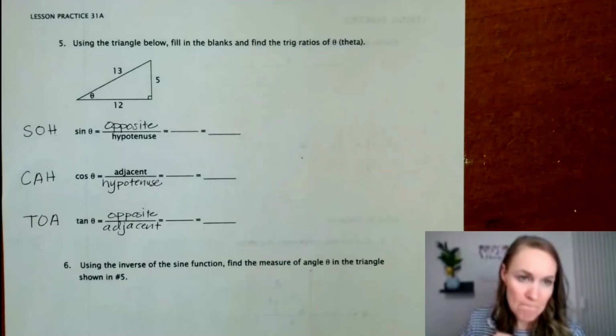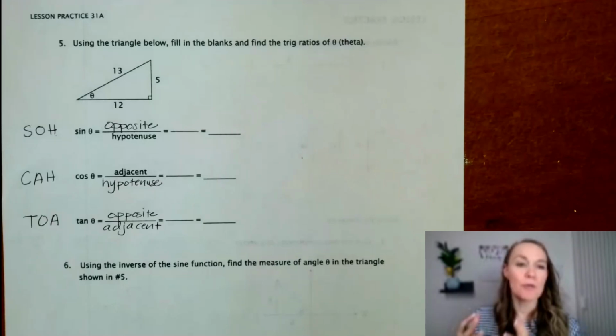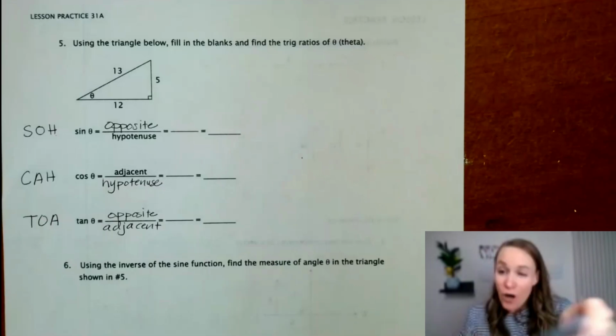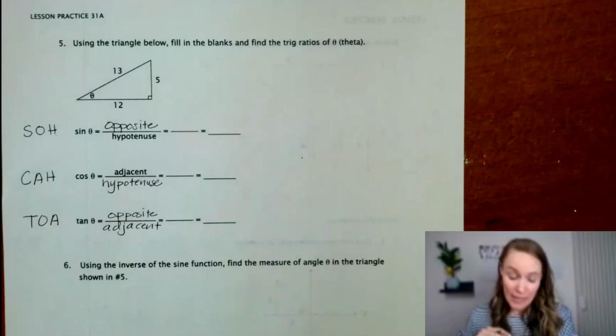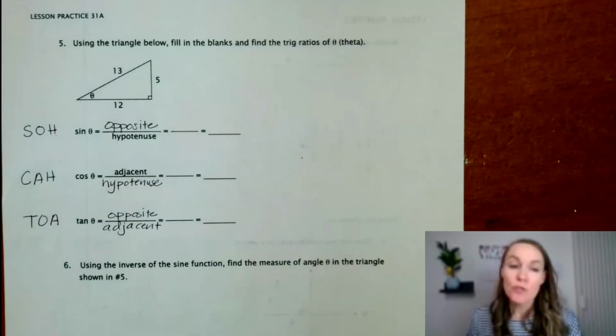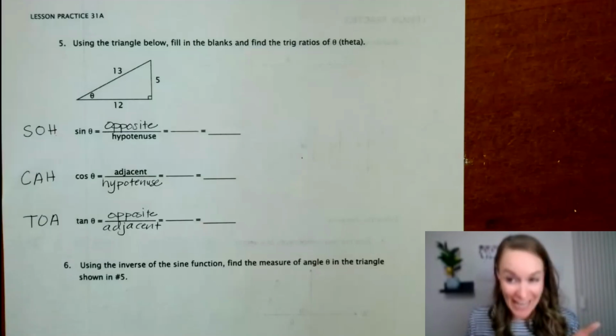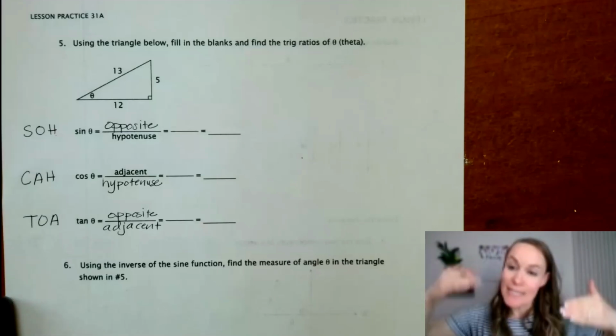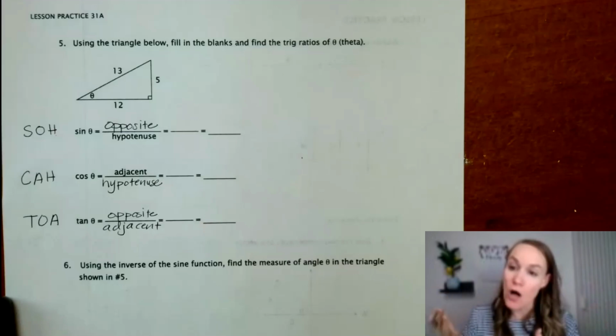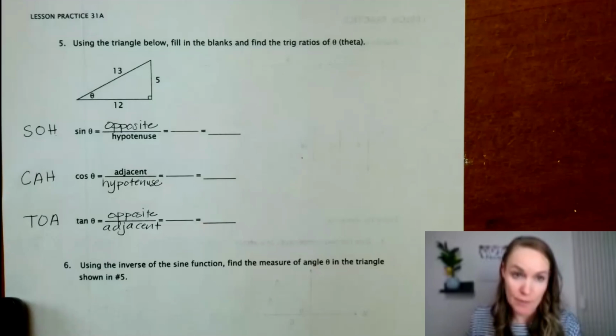Okay. So now let's go ahead and put this into numbers. And we are going to need a calculator for this stuff. The reason is that in the olden days, before they had calculators, they would use tables and look up the values on the tables. But instead of using tables, we use calculators nowadays.